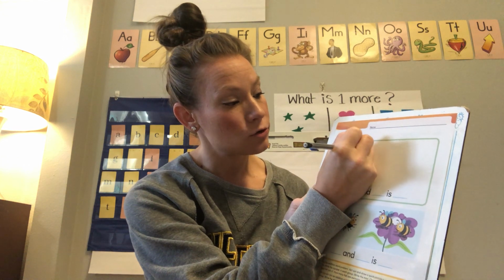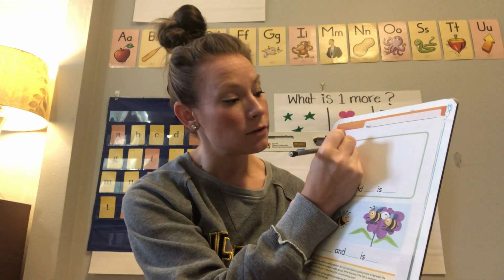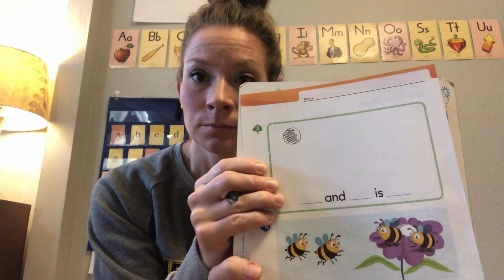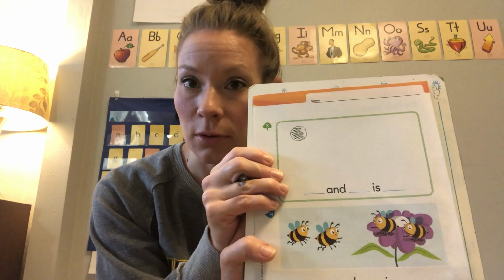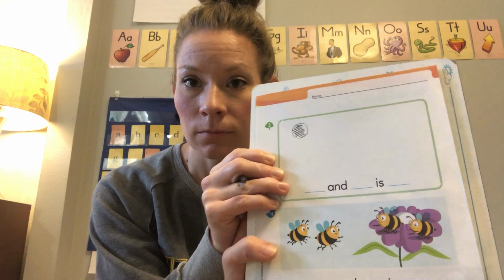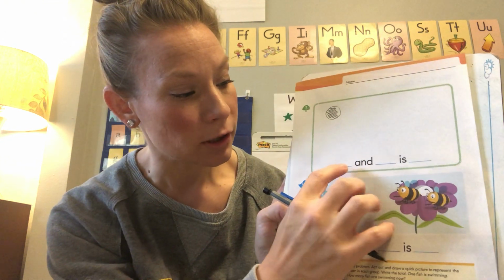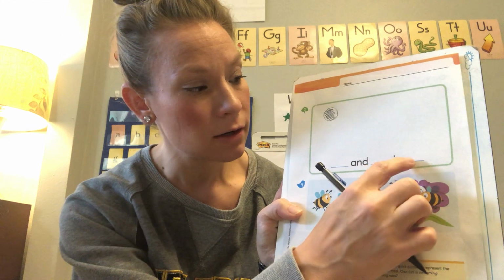Okay, one fish is swimming. So I am going to draw a counter to show one fish is swimming, just like that. Okay? And if you want to, you can draw fish at home. That's okay too. Okay. Then, where are we going to put the number 1? Are we going to put it on the first line, the middle line, or the last line? What do you think? The first line, because it was the first thing we've talked about. Good.